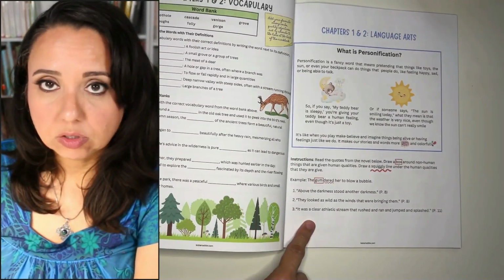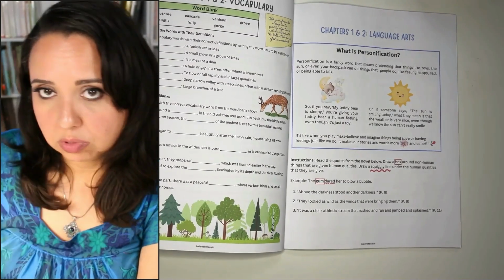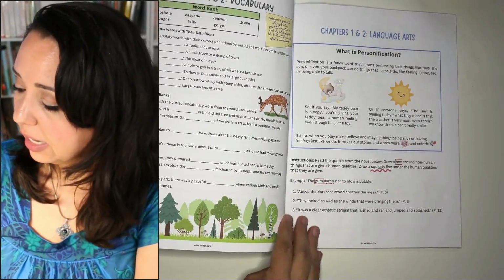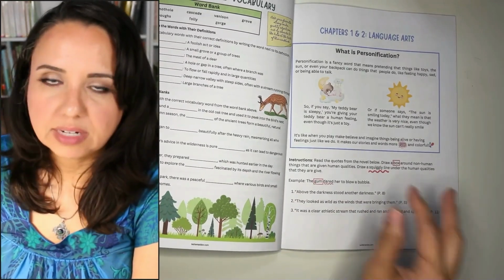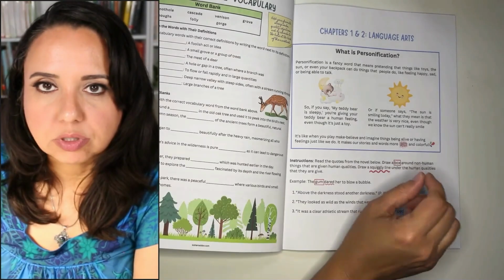So in my Kindle highlights spreadsheet, which was processed into my lesson plan spreadsheet, I highlighted quotes and said, oh, this is an example of personification, and I wrote personification in the notes.